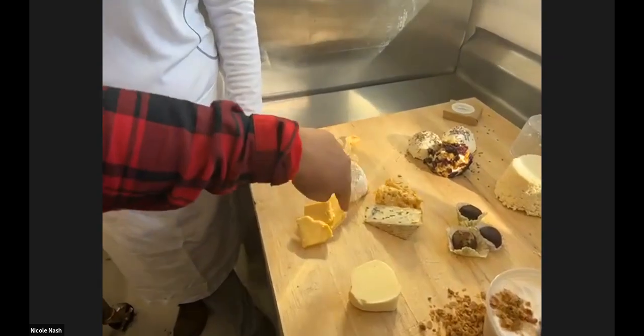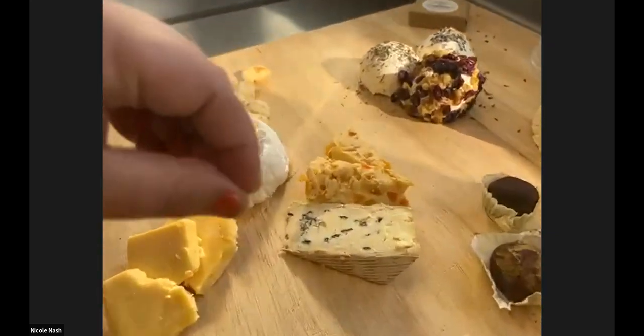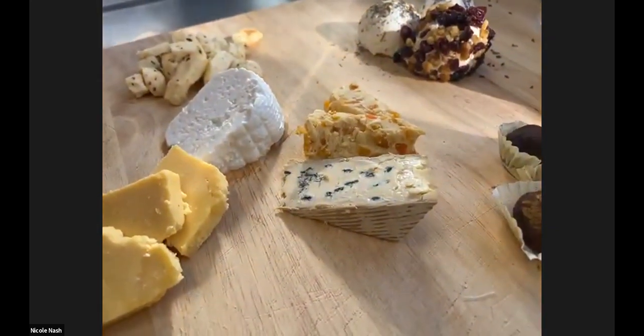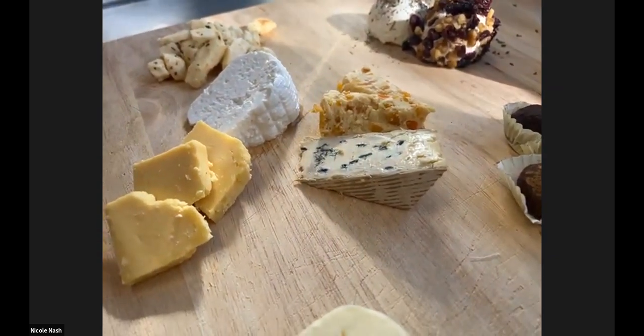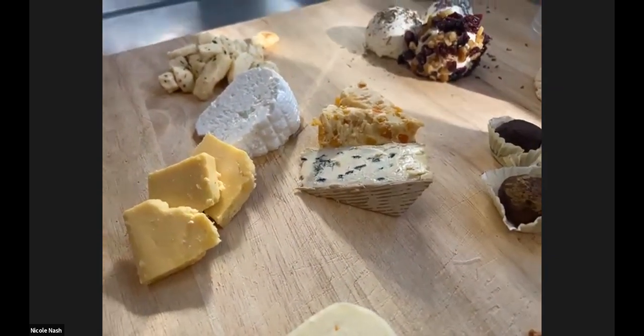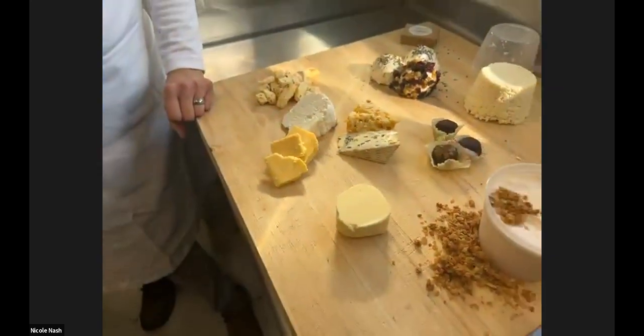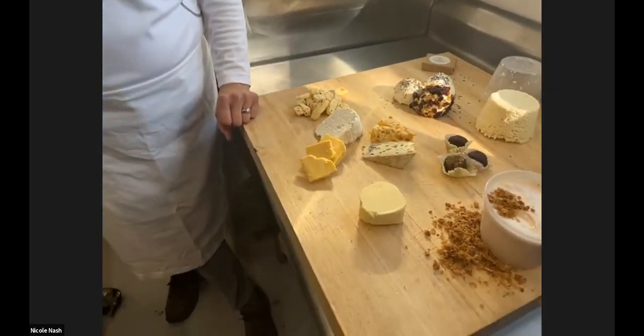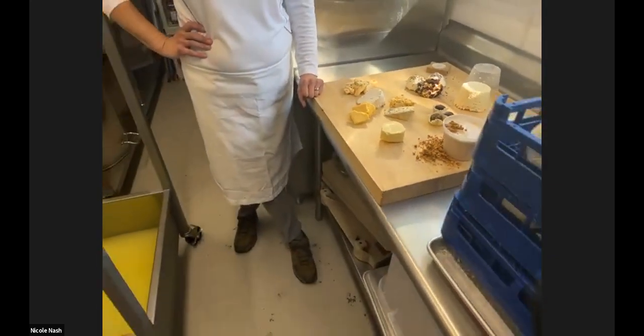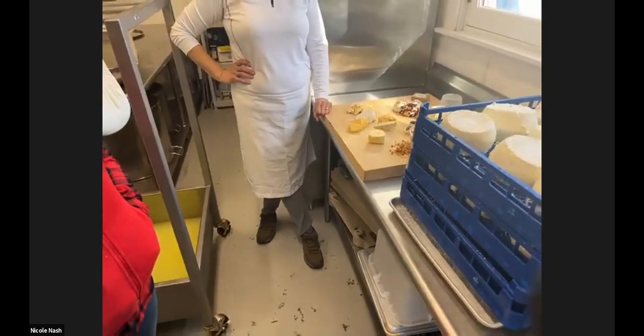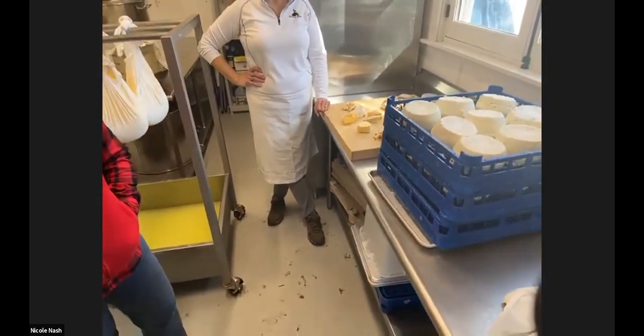The mold builds this rind to keep harmful bacteria from growing inside of it. It's different for all types of cheeses, but on a blue cheese or a bloomy cheese, like a brie cheese that you guys might be familiar with, there's only 3 types of cultures that create that bloomy rind as well.